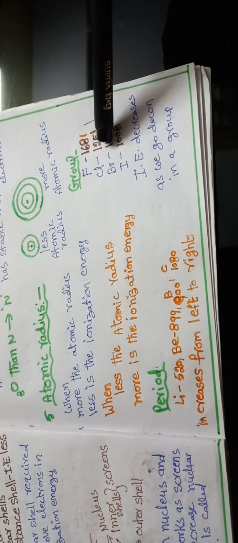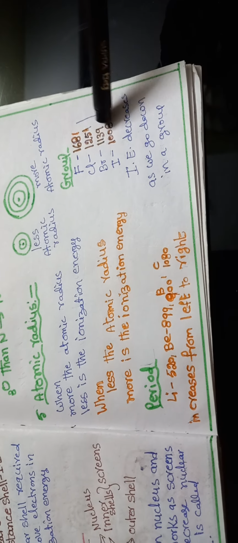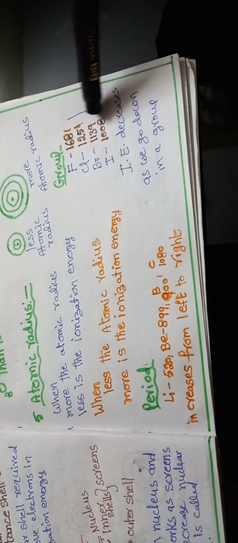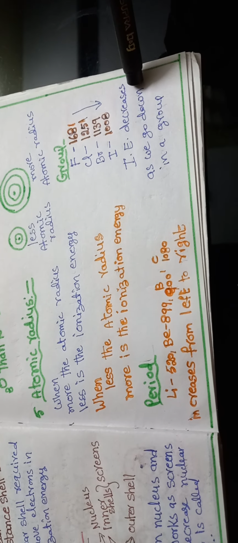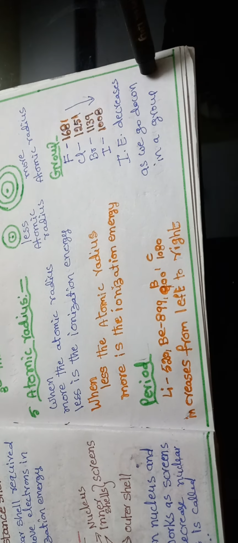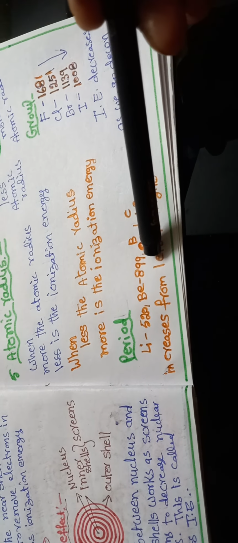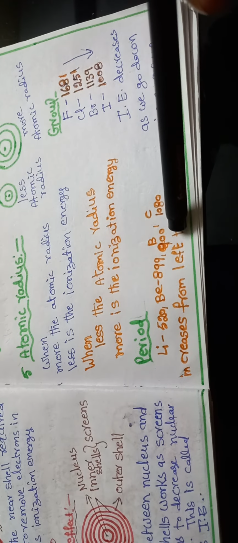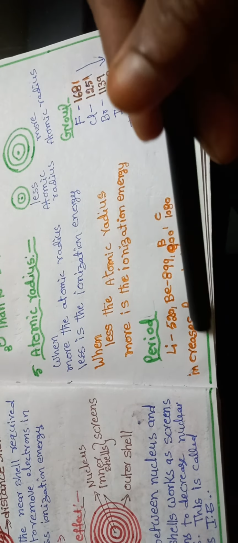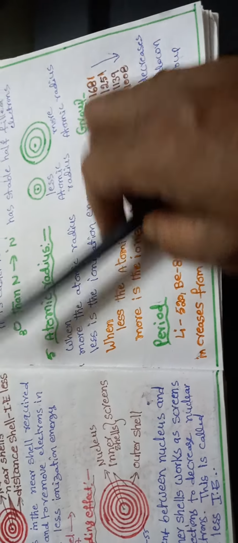Group wise, fluorine has 1681, chlorine 1251, bromine 1139, iodine 1008. So top to bottom, ionization energy decreases as we go down in a group. Period wise, lithium 520, beryllium 899, boron 900, carbon 180. So the ionization energy increases from left to right. So that is about ionization energy.